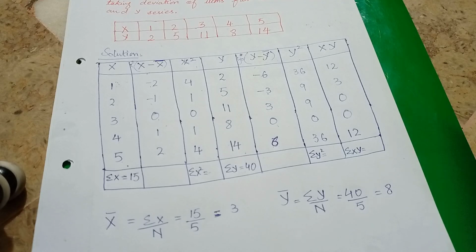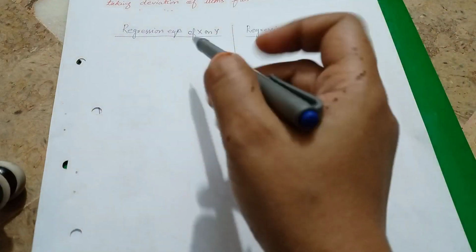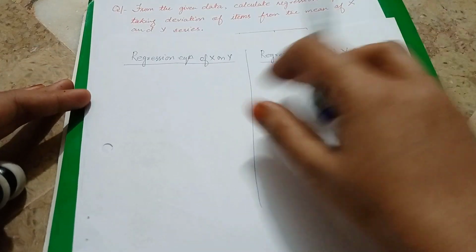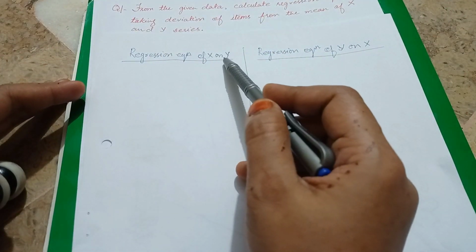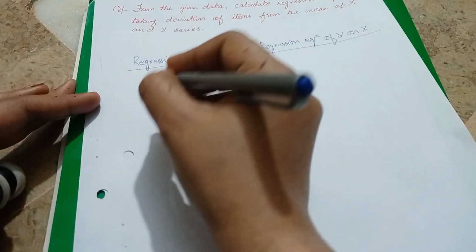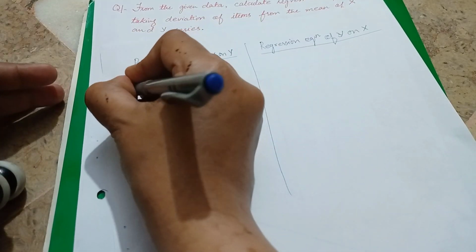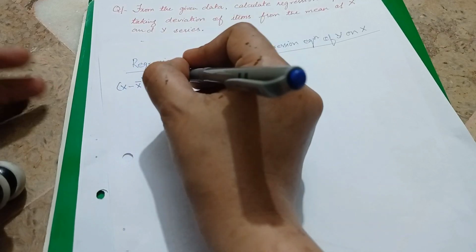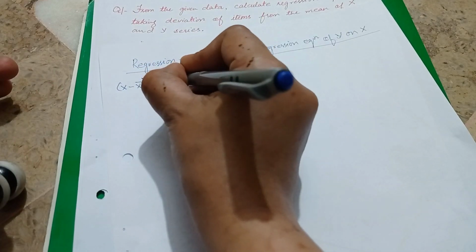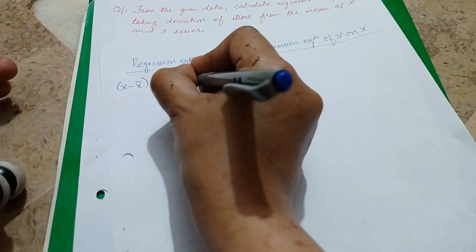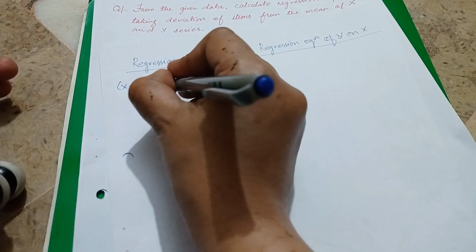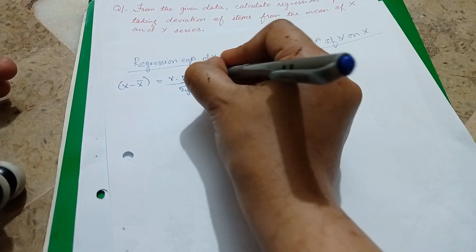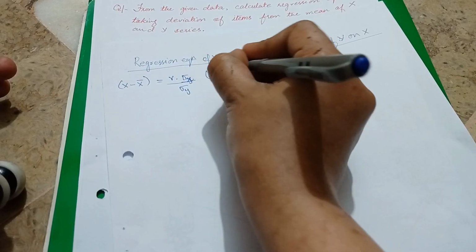And now we will find the equations for this question. Regression equation of x on y. How can we find here? X minus x bar is equal to r sigma x upon sigma y, y minus y bar.